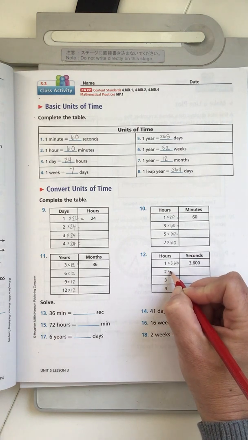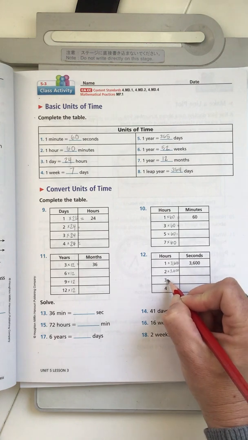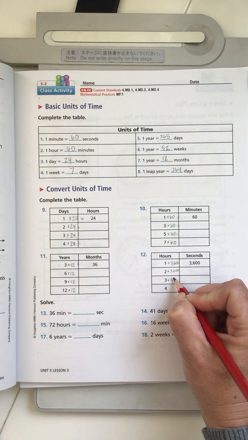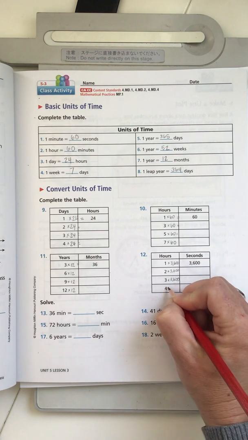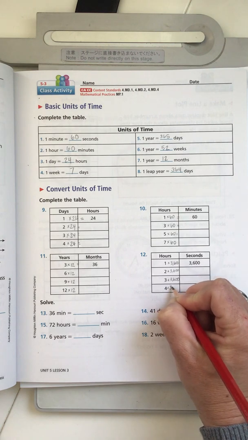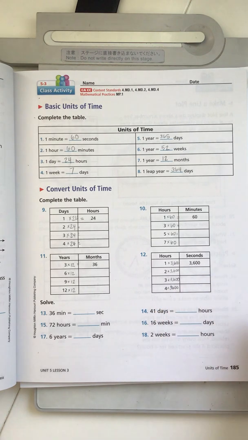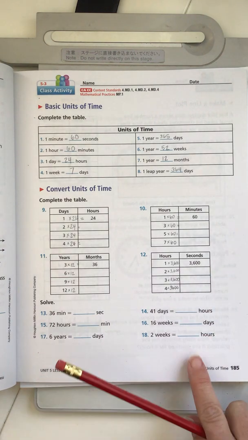3,600. If you have 2 hours, how many seconds? 3 hours is how many seconds? 4 hours is how many seconds? Okay, so I'm actually going to stop and I'm going to reveal the answers in part 2, and then we'll go on and solve down here.